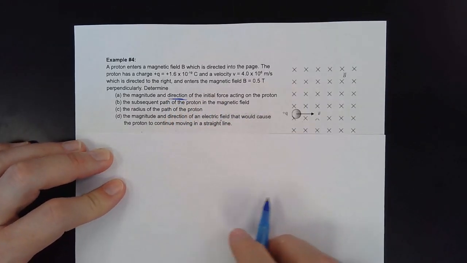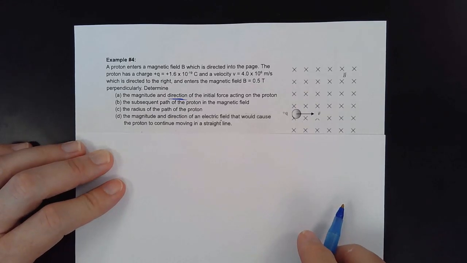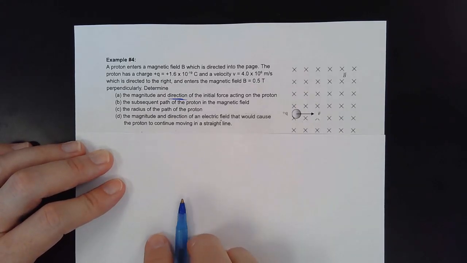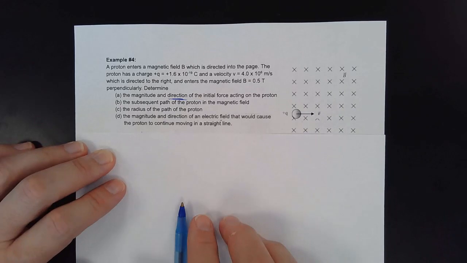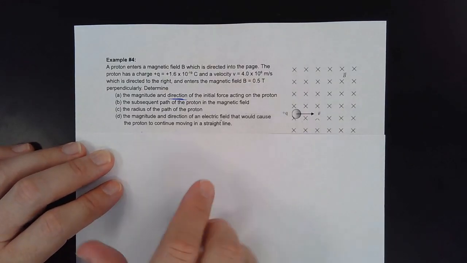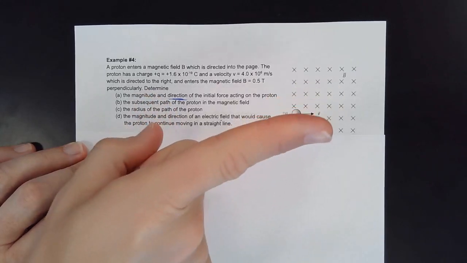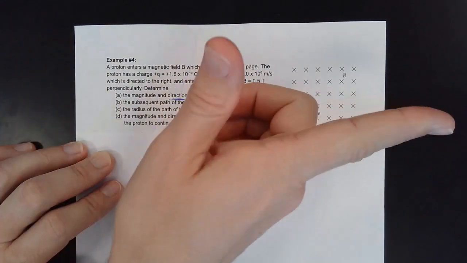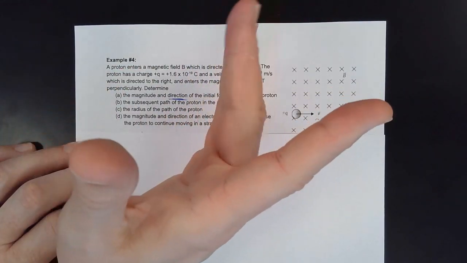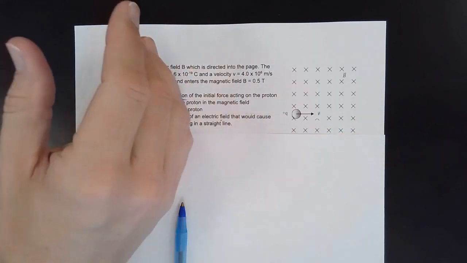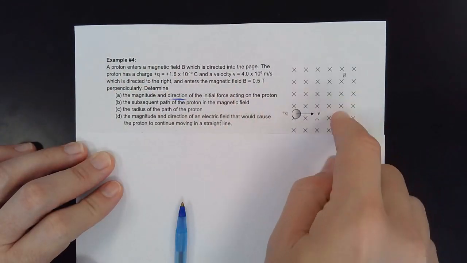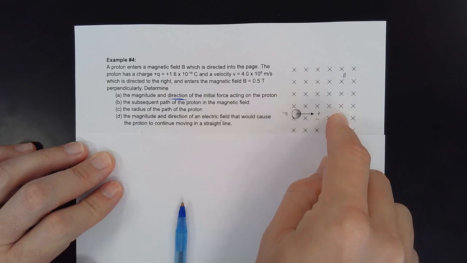Now I'm going to go ahead and do direction first, just because I think that's the most important, most interesting part of this: using our right hand rule. So if you notice, we're going to have the velocity going this way. So I'm going to use my right hand rule. I'm going to use my finger as the velocity, which is going to be pointing this way. And then my other fingers here are going to represent the magnetic field, which because of the x's we can tell is going into the page.